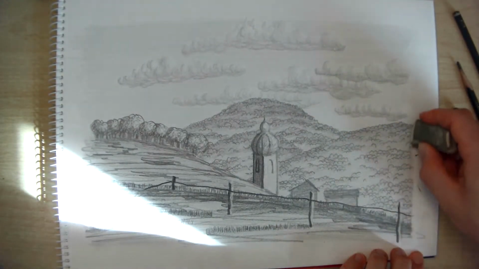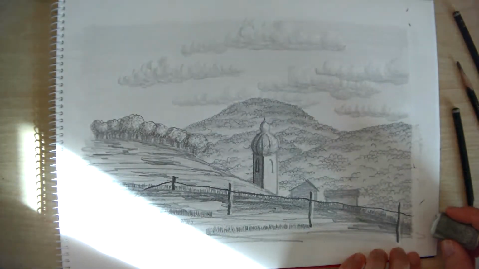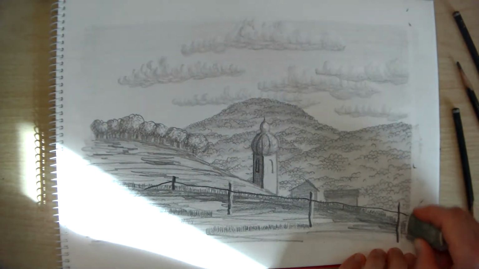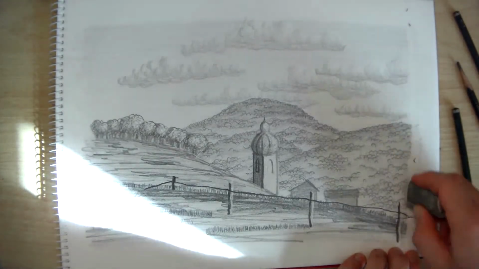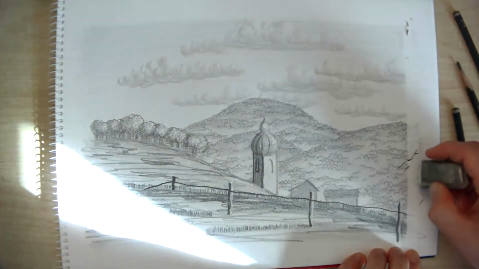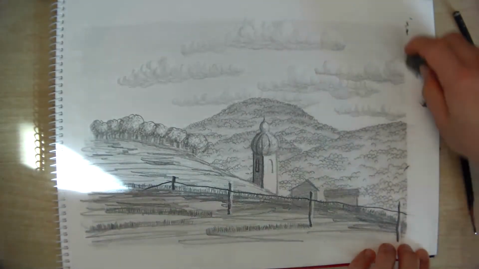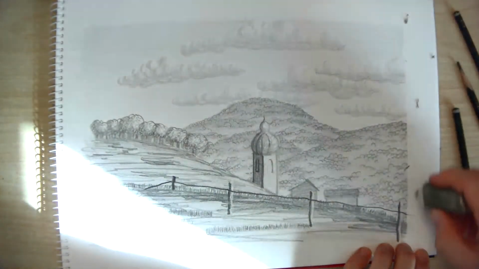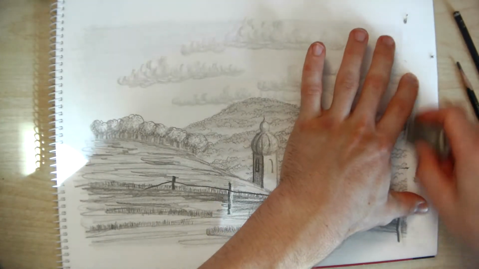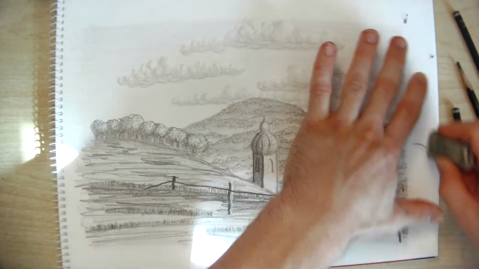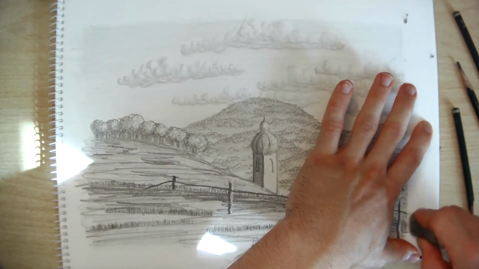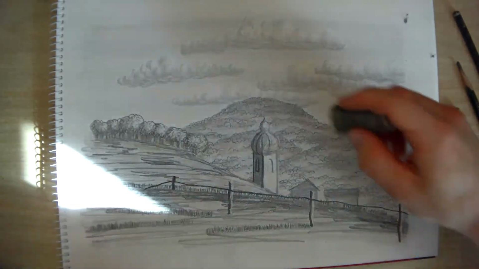So let me clean up the edges. Gotta cut in here a little bit more to make this edge close up with the end of those clouds. And then I need to really go in there to erase the stronger marks.